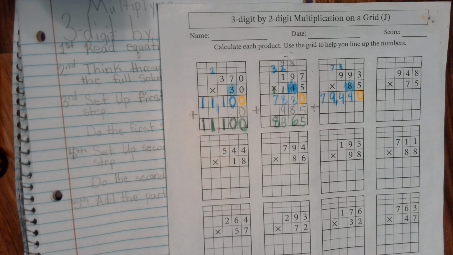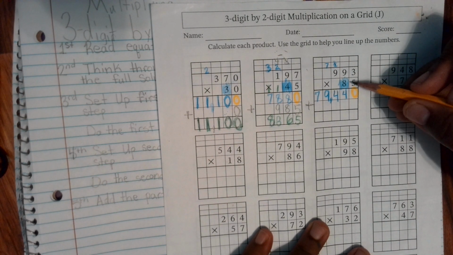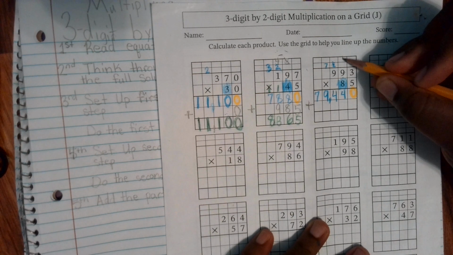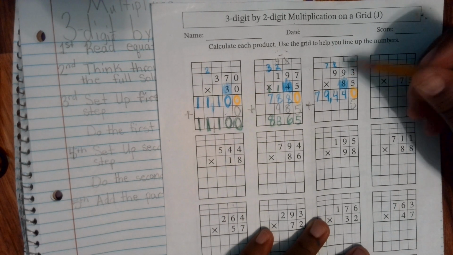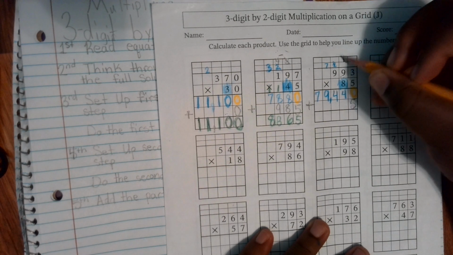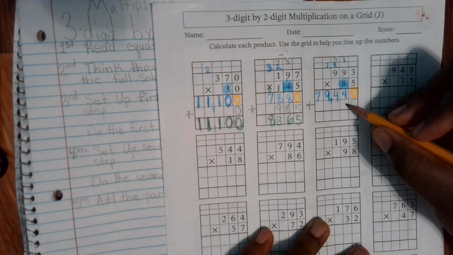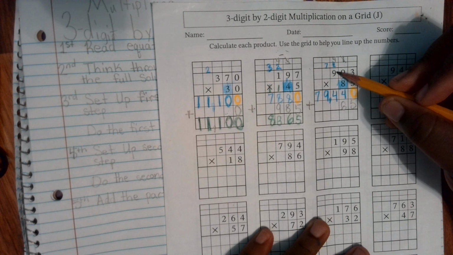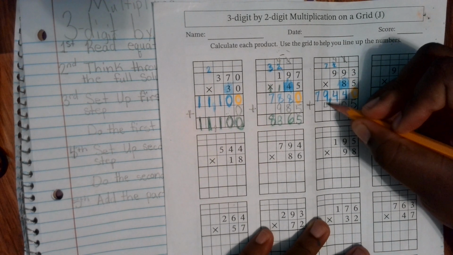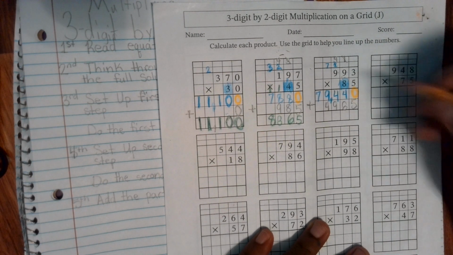And now 993 times 5. 5 times 3 is 15. 1, 5. 5 times 9 is 45. Add 1, 46. 4, 6. 5 times 9 is 45. Add 4 is 49. 4, 9.